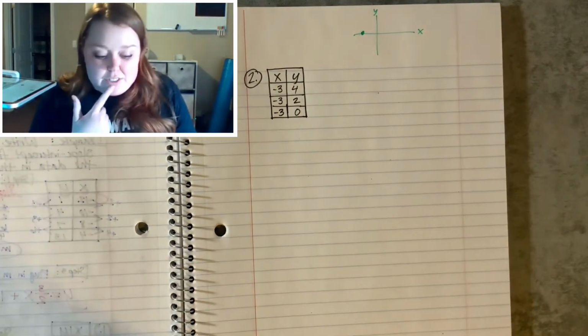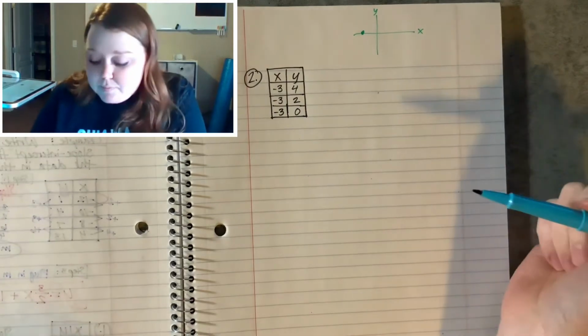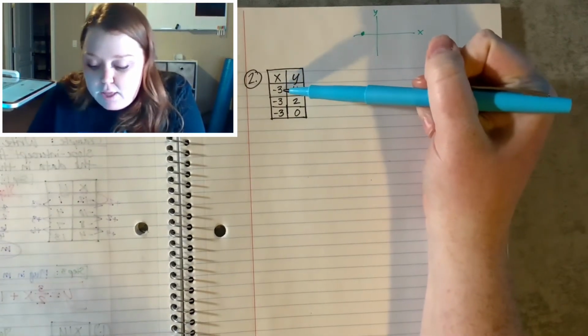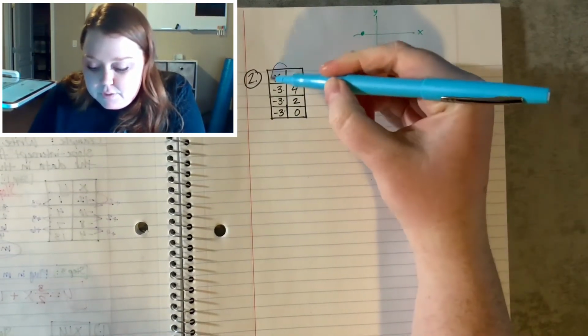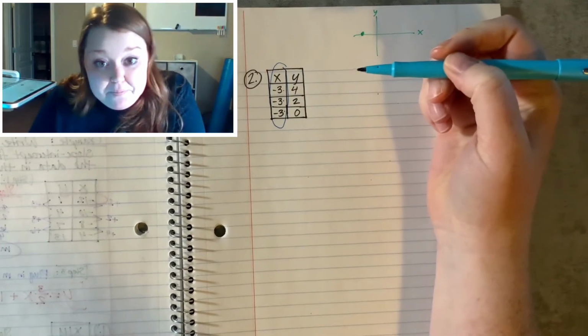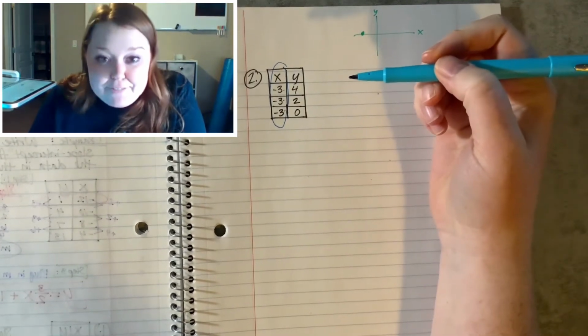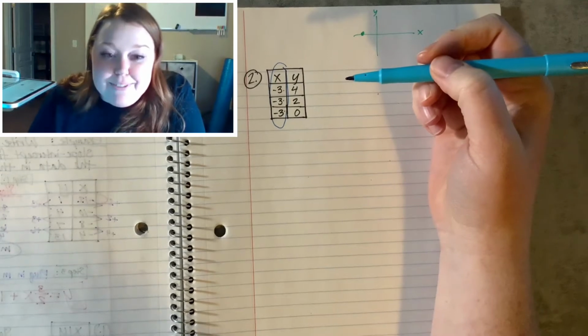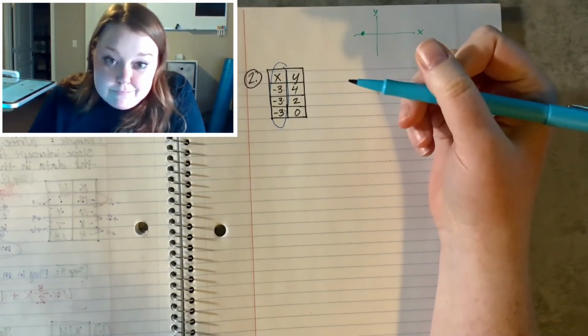But there's something else that I notice about this table. I'm noticing that all of the x values are -3. If all of your x values are -3, guess what your equation is? Do you know what it is?